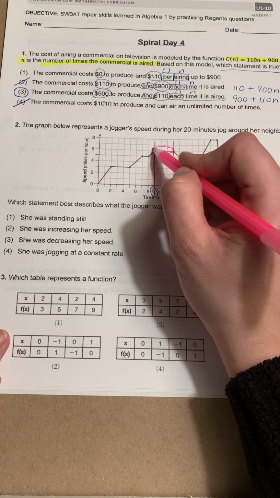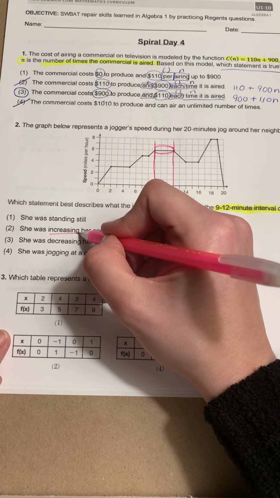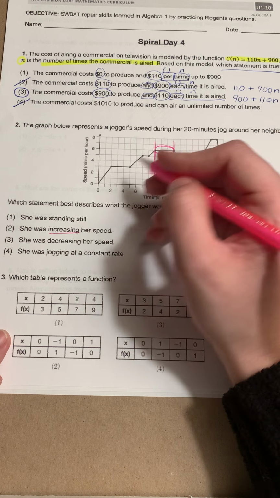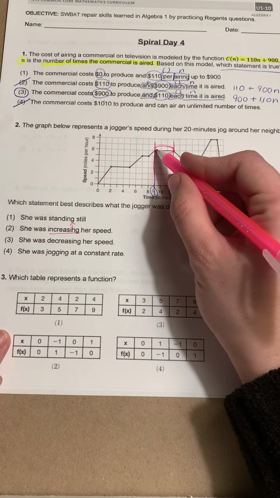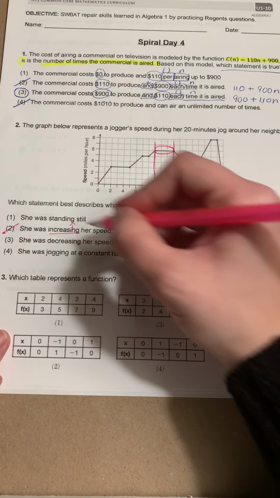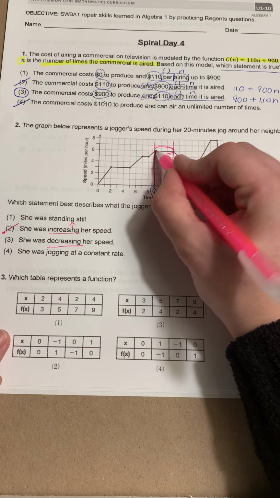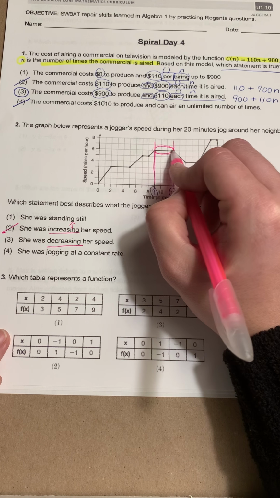Well, looking at this, it's flat, right? So if I'm looking at my choices, this says she was increasing. Well, increasing means she would have to be going up, right? Increasing means up. She's not going up at all. So I'm going to cross that out. She was decreasing her speed. That means she was getting slower. Well, it still says her speed is 6 all the way across.